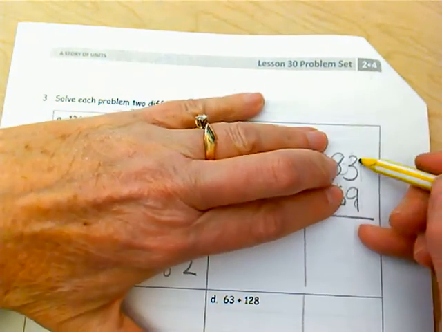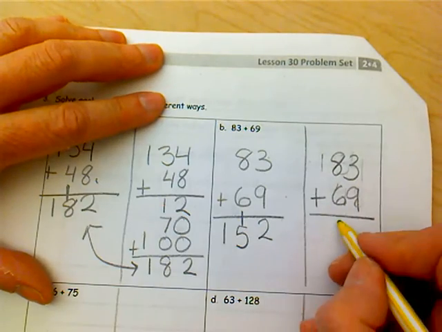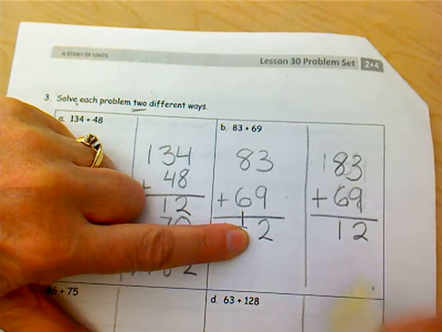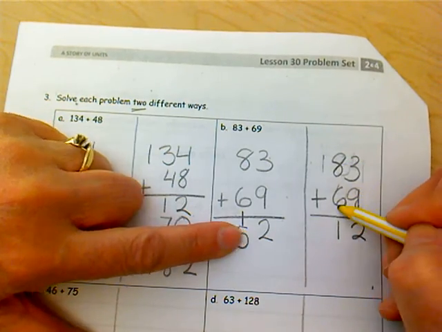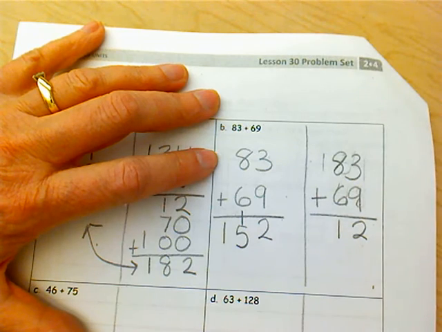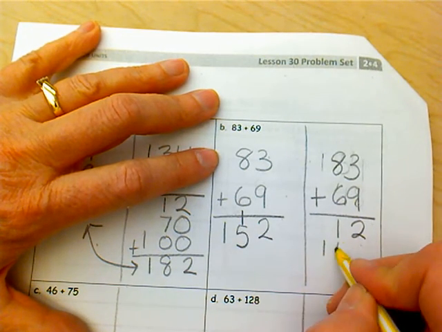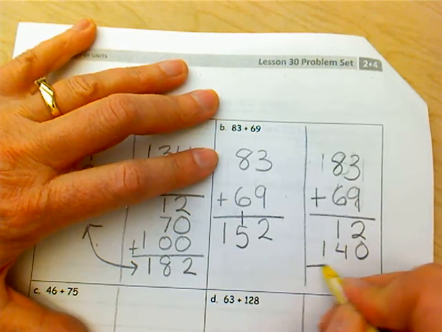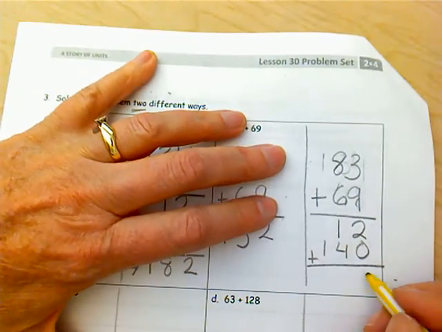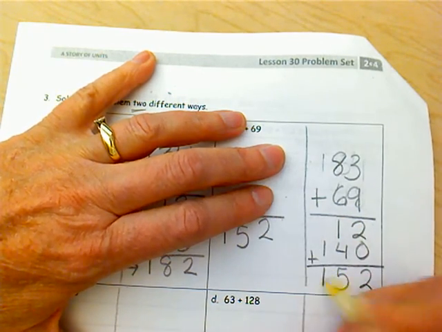All right, so I'm going to add my ones first. 9 ones plus 3 ones is 12 ones. You can see them right there in this problem too. 12 ones. Now I'm going to add my tens. 8 tens and 6 tens is 14 tens. 14 tens in standard form would be 140. And now I'm going to add those two totals together for 2 ones, 5 tens, and 1 hundred.